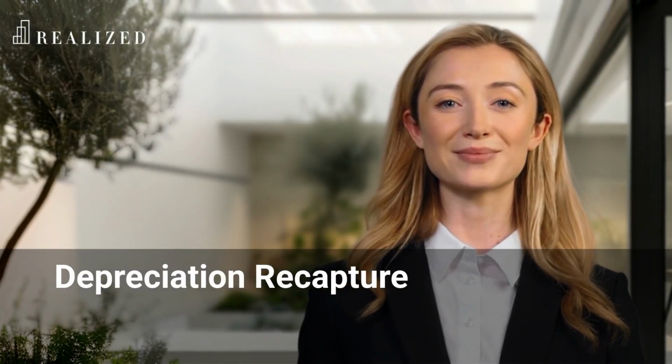Depreciation recapture. Depreciation recapture occurs when an investor takes depreciation on a property and then later sells the property. Some of that depreciation must be paid back in the form of a depreciation recapture tax. The same is true of DSTs. When the DST investment cycle ends, its properties are sold. The selling of these properties can create a depreciation recapture tax for investors.